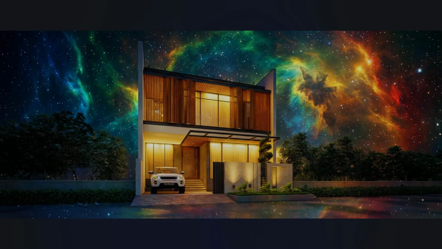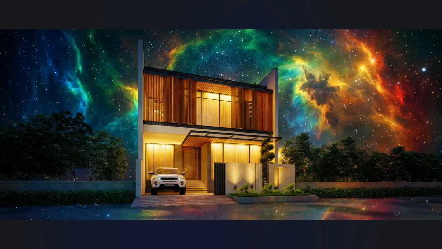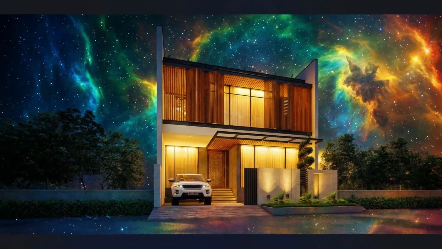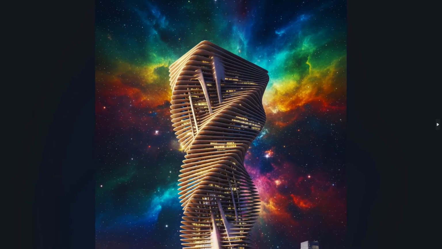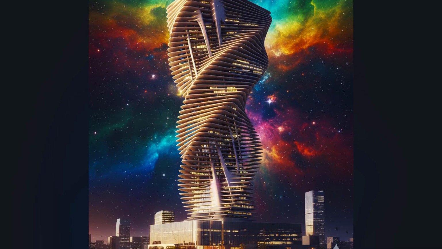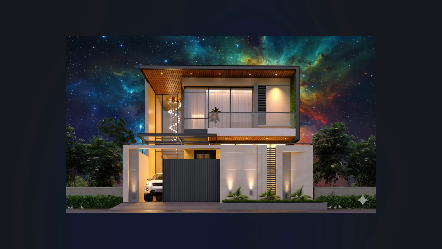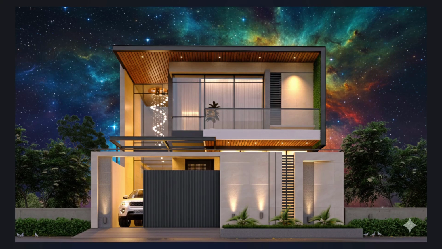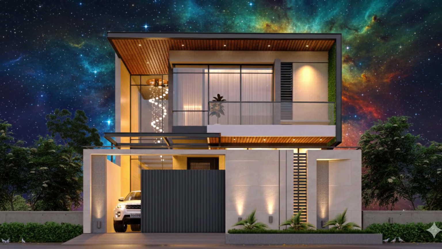Welcome to Nano Banana Architecture 3D Rendering on Architutors, where design meets imagination, and yes, it might just blow your mind. We'll look at how a simple prompt can turn architectural projects into something spectacular.